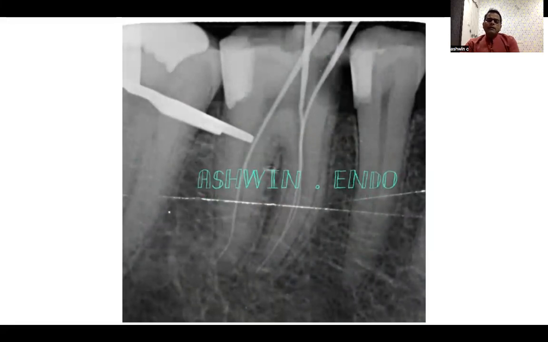But remember that whenever you are entering, you should not miss any anatomical feature, like any orifice or any canal. For such kind of cases, you need at least little magnification, at least loupes. Then you can achieve such kind of accesses. That will be better for you.